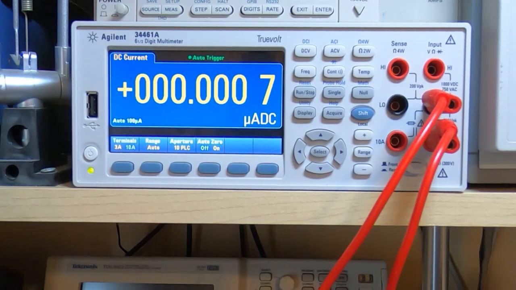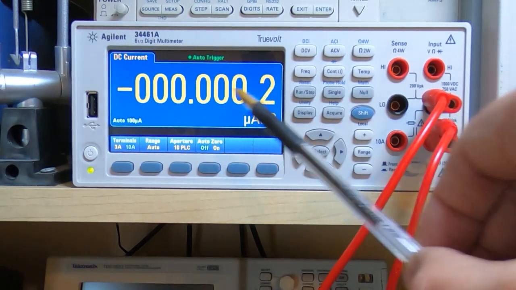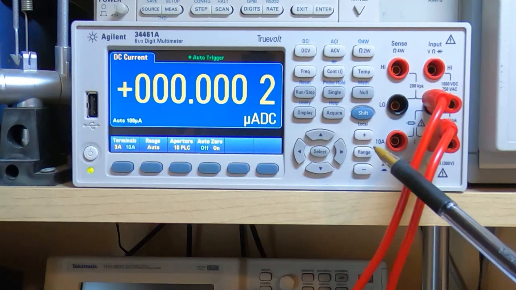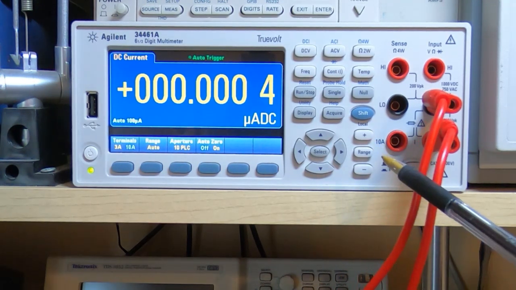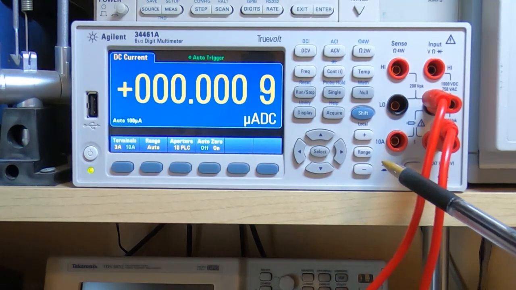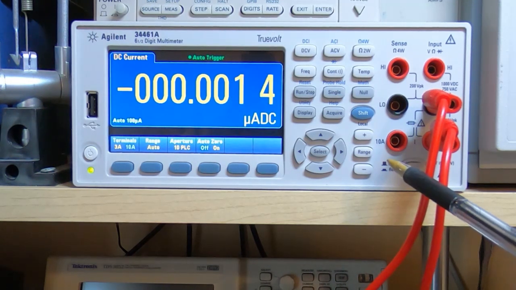Okay, so we're now looking at the Agilent 34461A. It's a 6.5 digit multimeter, currently set to the amp range. It's a very accurate meter, but importantly here it goes down to very low current resolution. At the moment it's showing zero current. The Altair is still switched on. This is connected between the battery and the circuit, so this is showing the true current coming out of the battery.